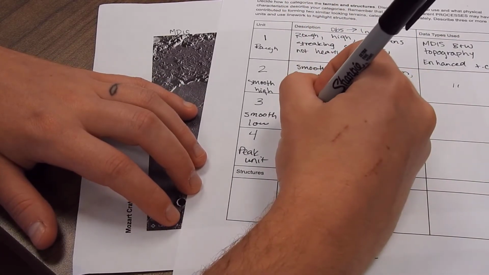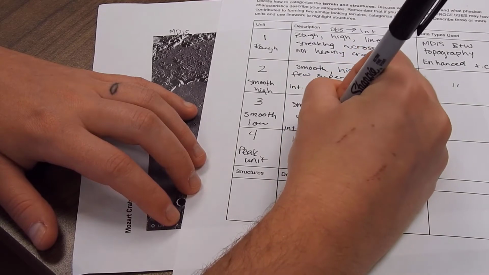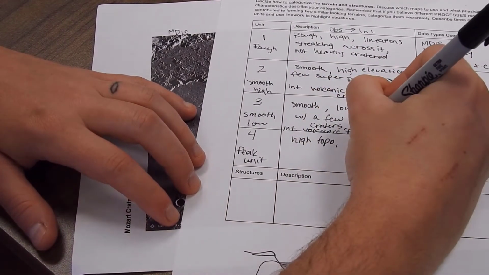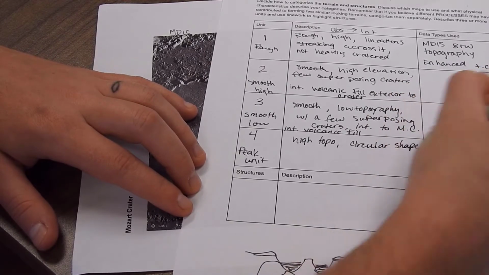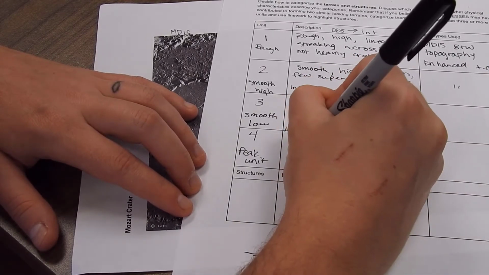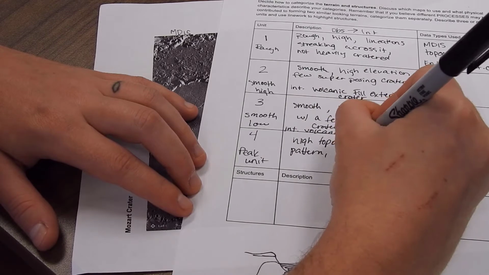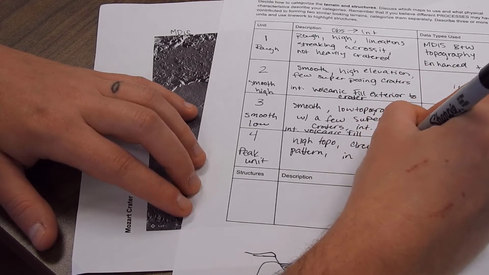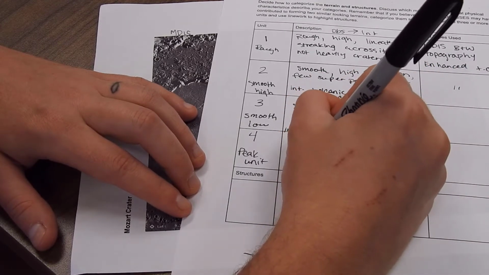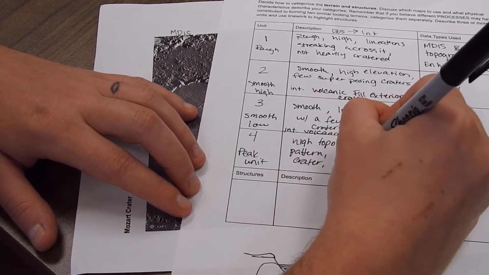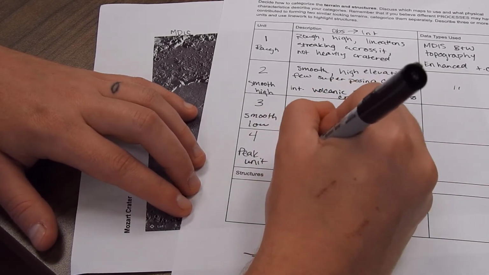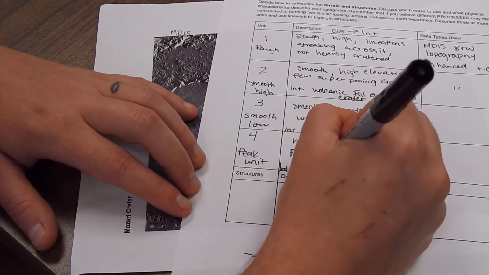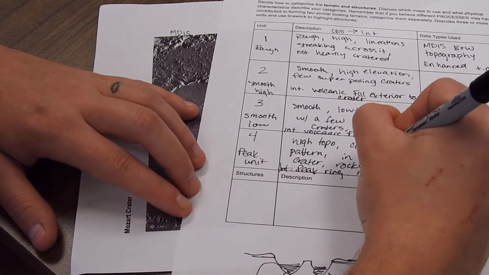So, high topography, circular or bullseye in shape, in an impact crater, and it's rocky or rough, interpreted to be peak ring material.